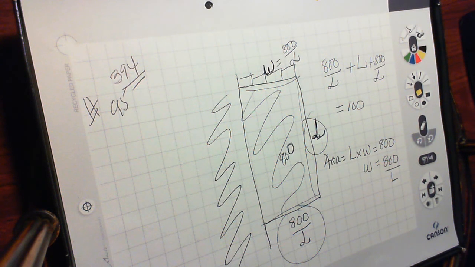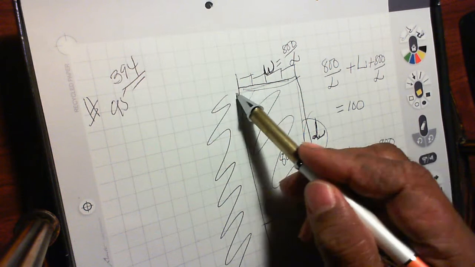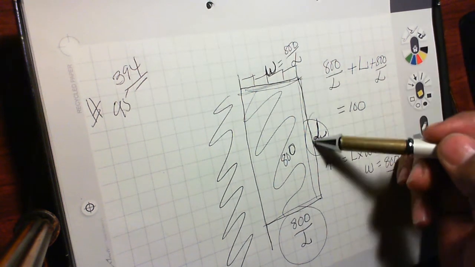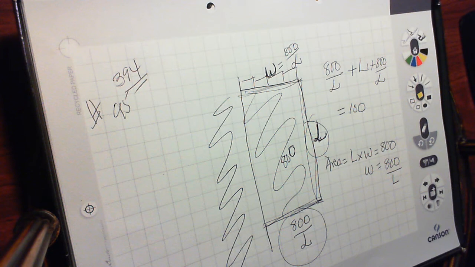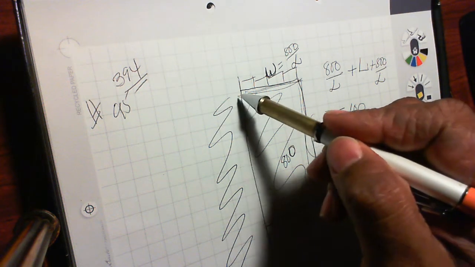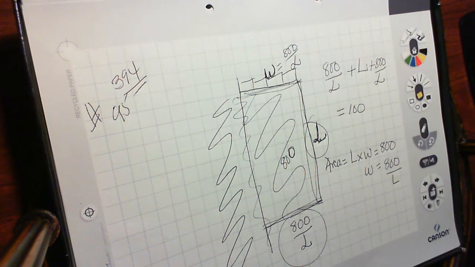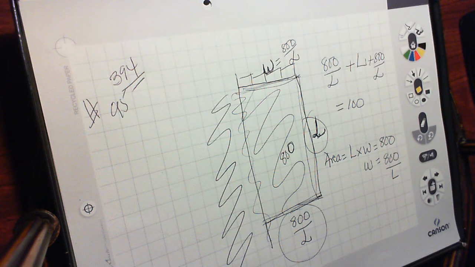So we have 800 over L, which is that side, plus L, which is this side right here, plus this side, which is another 800 over L. This side we are not putting any fencing on. Okay, so if we simplify this, we should be able to find the value of both L and W.